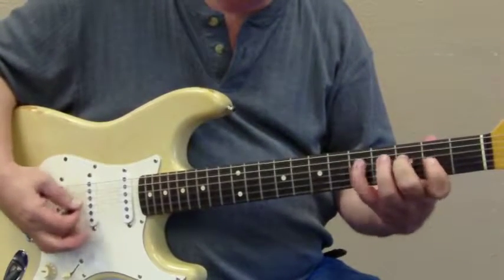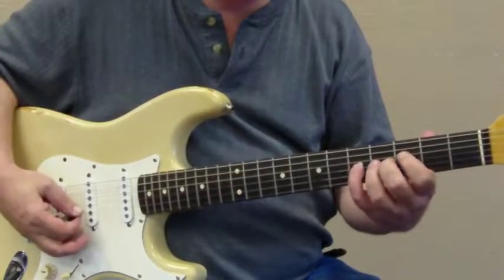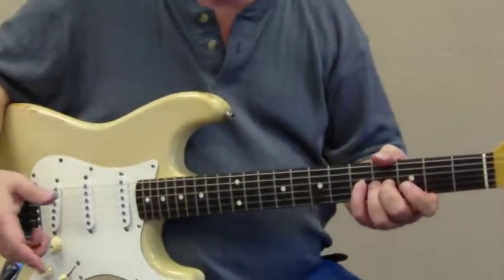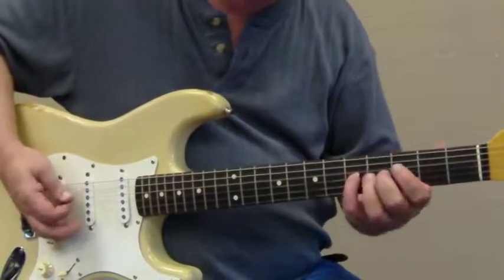1, 2, 3, 4, 5, 6, 7, 8. That's a basic C major scale. But there's also what's called the C minor scale.